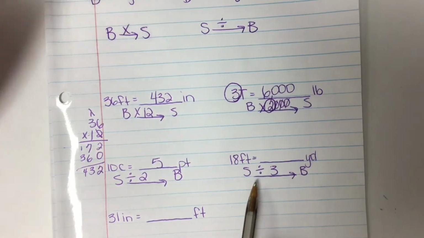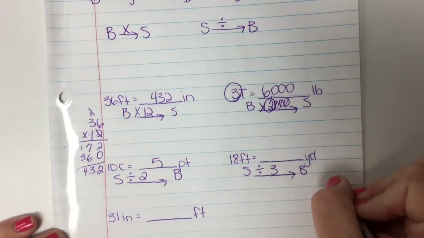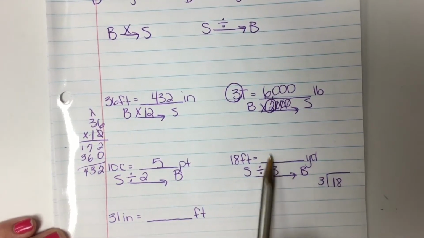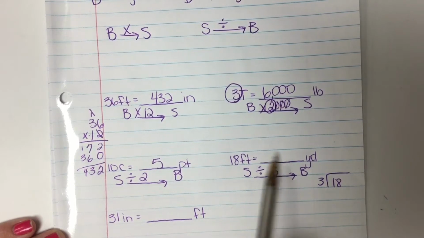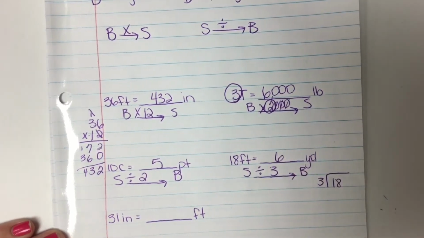Okay, 18 divided by 3. So you can do 18 divided by 3, or you can say 3 times what number that I'm going to put here equals 18. That would be 6. 6 times 3 is 18.